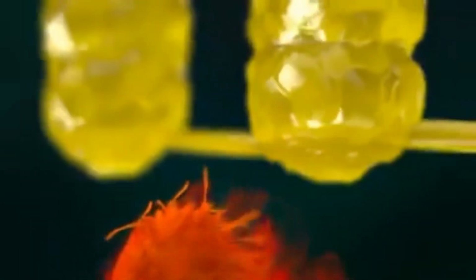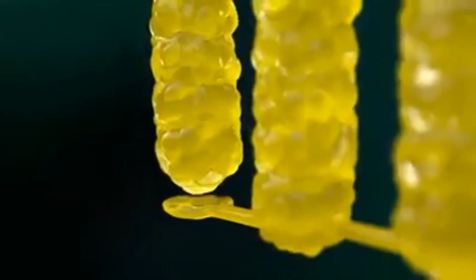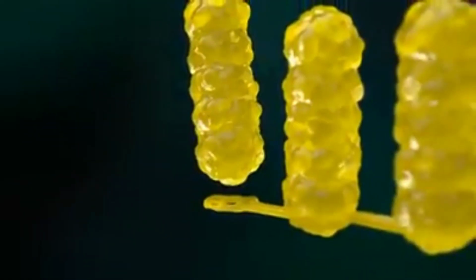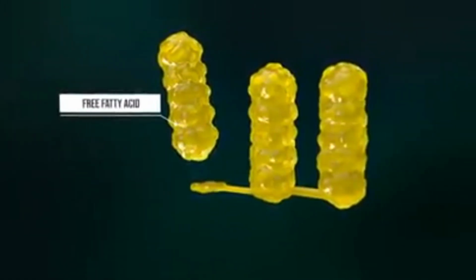In the stomach, gastric lipase splits a triglyceride into a free fatty acid and a diglyceride, whereby only the free fatty acid can be absorbed by the body. More effective fat digestion takes place in the small intestine.